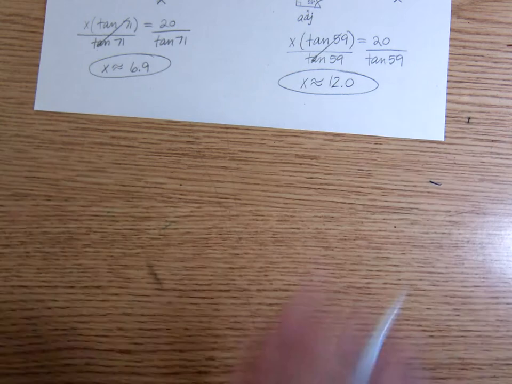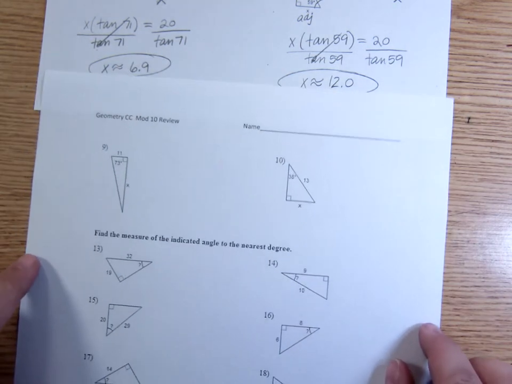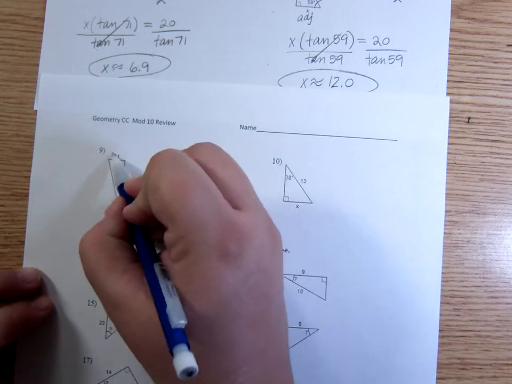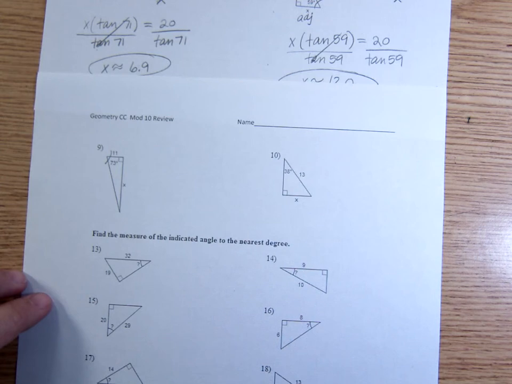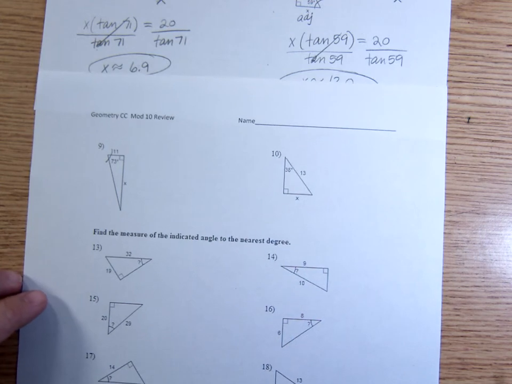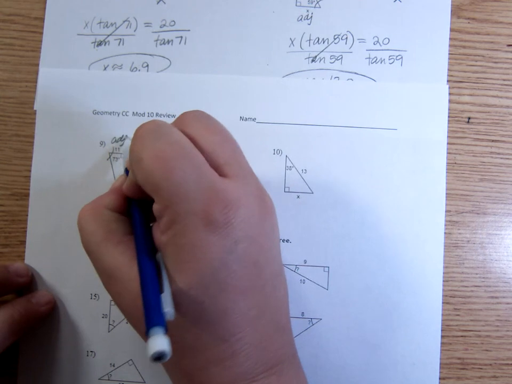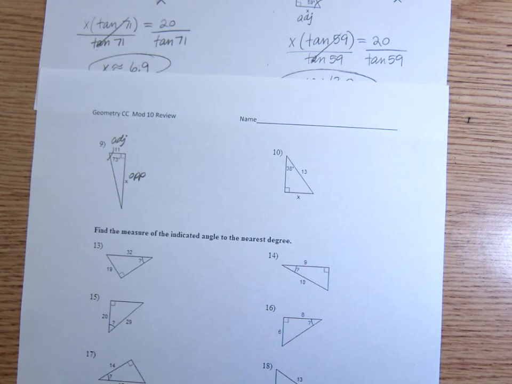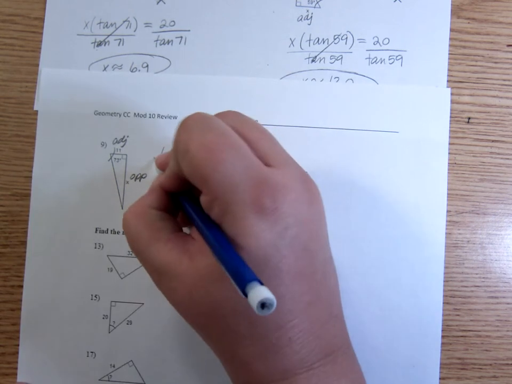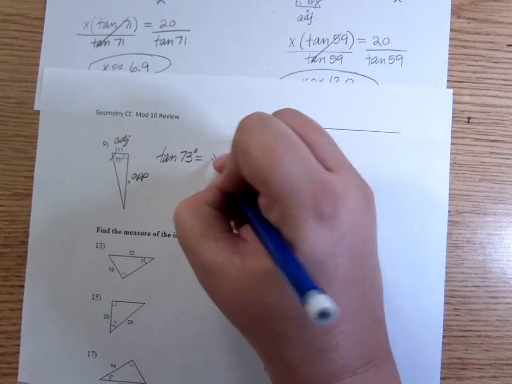Okay, next, same thing. We're still finding missing sides on numbers 9 and 10. On number 9, this is the angle I'm working with. Remember, you don't ever work with the 90-degree angle, just the two acute angles in the triangle. So I'm working with that 73, and for the 73, the 11 is adjacent and x is opposite. We got an awful lot of tans here. Number 10 is not a tan, so that's nice. So this is tan because it's opposite and adjacent. Tan 73 equals x over 11.